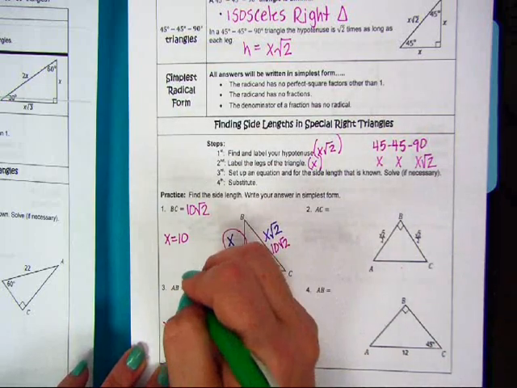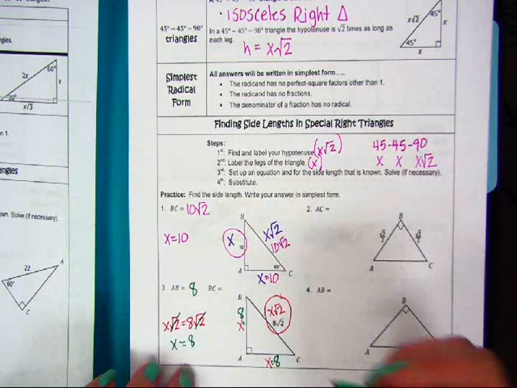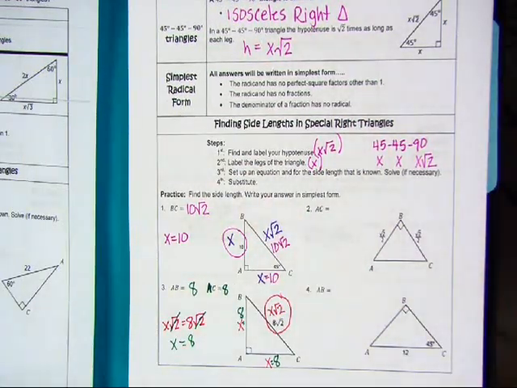So AB is 8. BC is given. I don't know why they're asking for that. I think they meant to ask you for AC. So change that to an AC so that they're asking you for the legs, because I'm not real sure why they would ask you for what's given. So I think that's a typo.